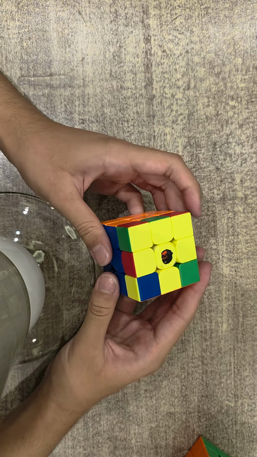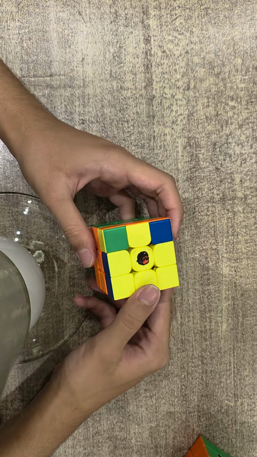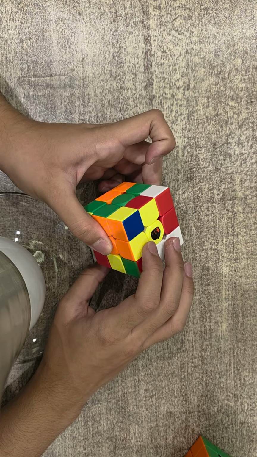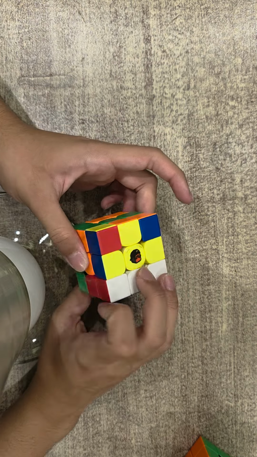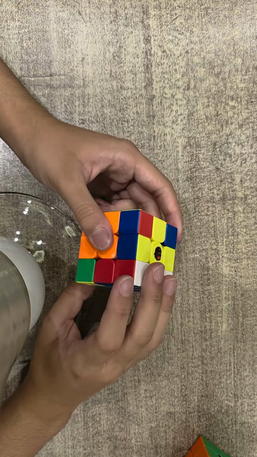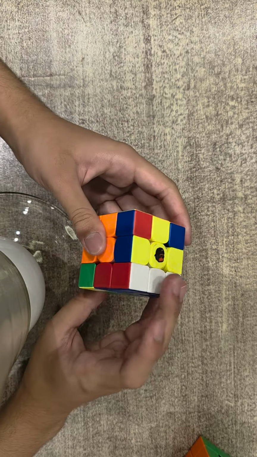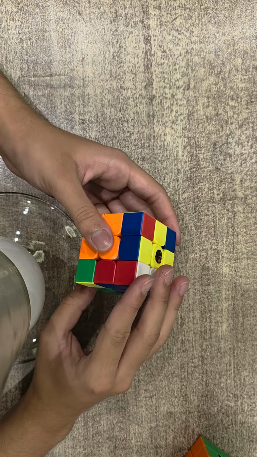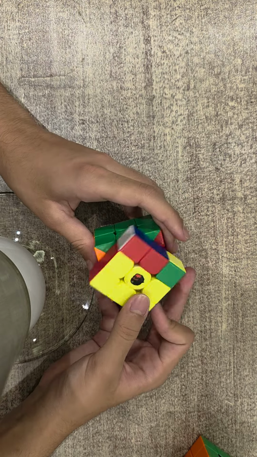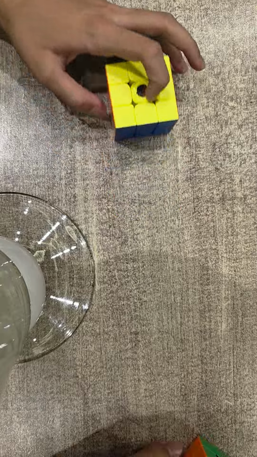So essentially a breakdown, what you're gonna do is you're gonna do a commutator which goes like this. Push D prime, R U R prime, D with ring finger, and then you're gonna transition into a back anti-swing. Instead of doing an R2, which will result in a back anti-swing, when you're in this position, you can just transition into an anti-swing like this. And yeah, that's it for case 4.